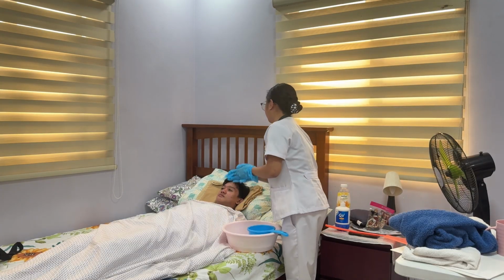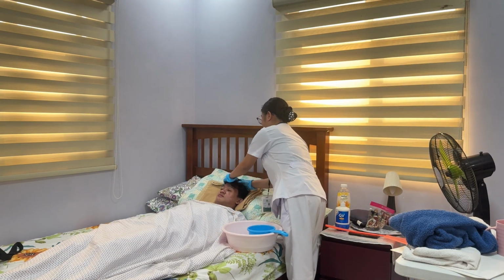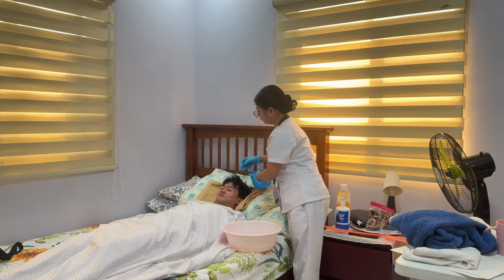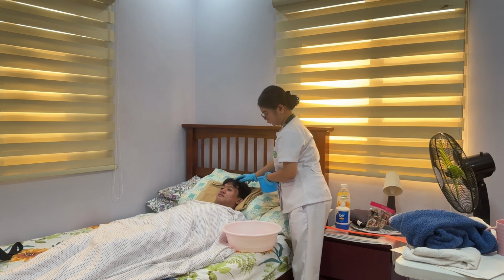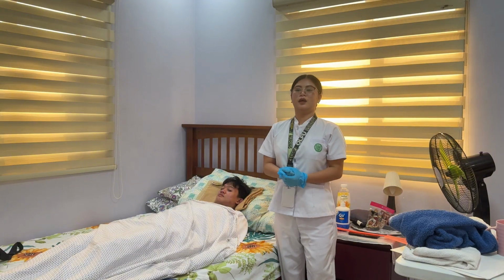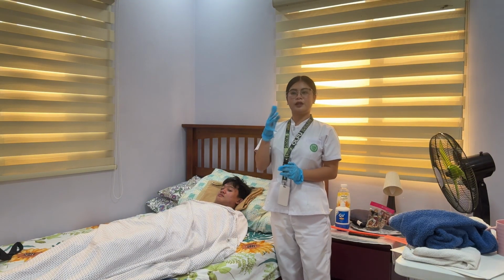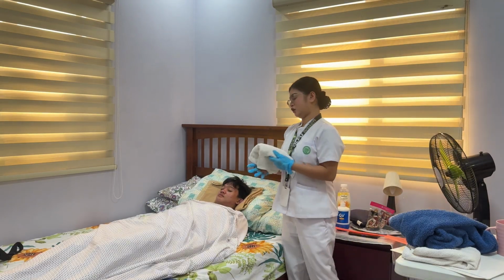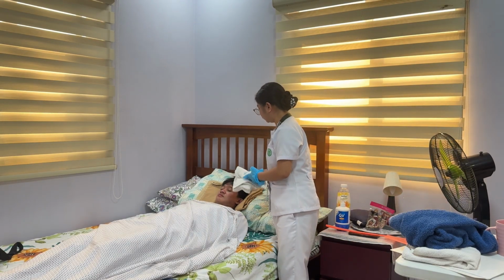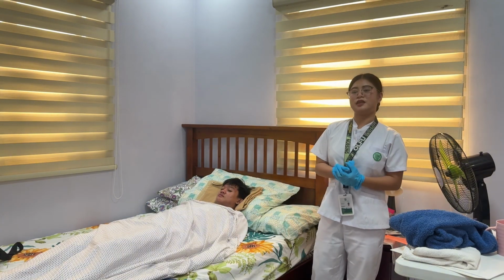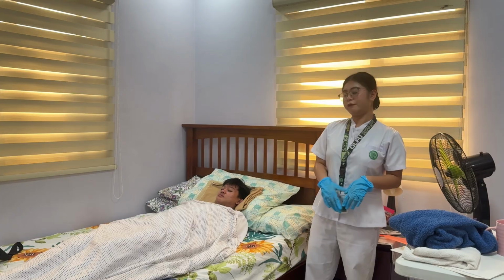Okay, going to apply shampoo, then massage, then next, small amount of water again. Okay, after shampooing, I will thoroughly rinse the hair and remove the towel from the patient's eyes and pat the hair dry. Finally, I will dress the patient to keep them warm and comfortable after the procedure.